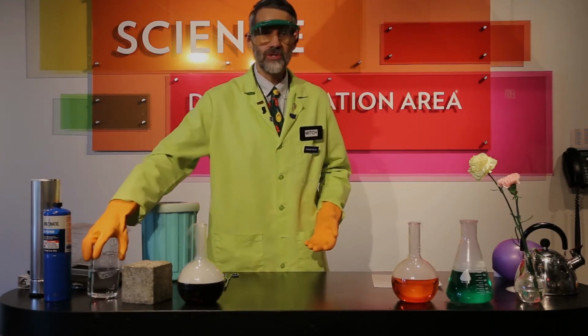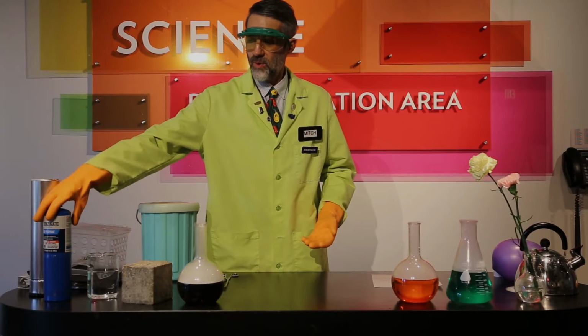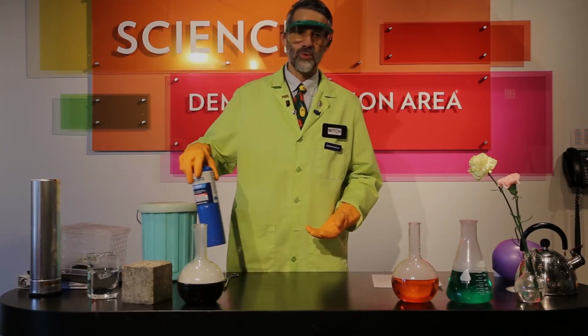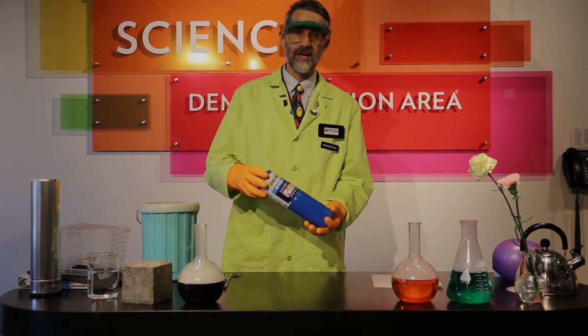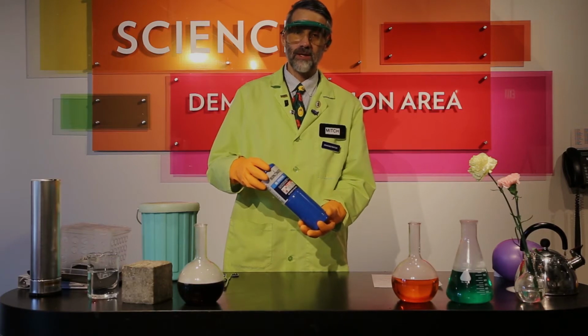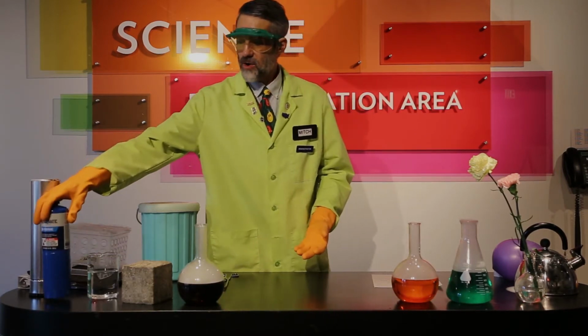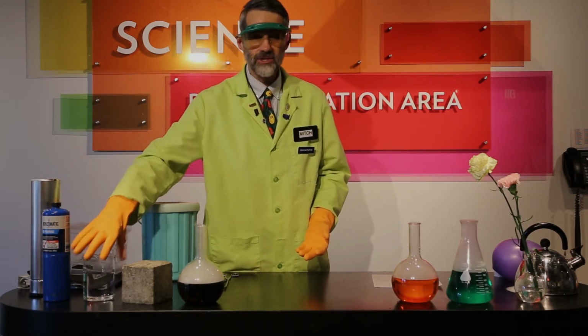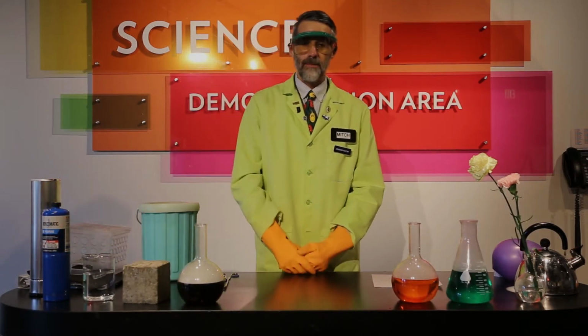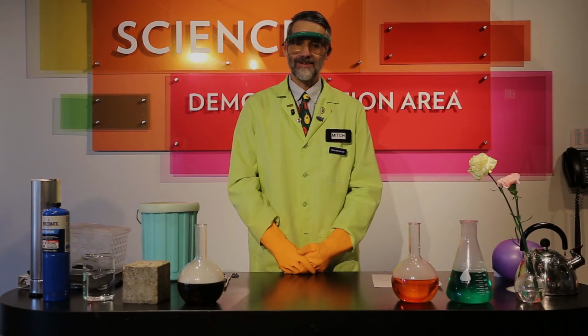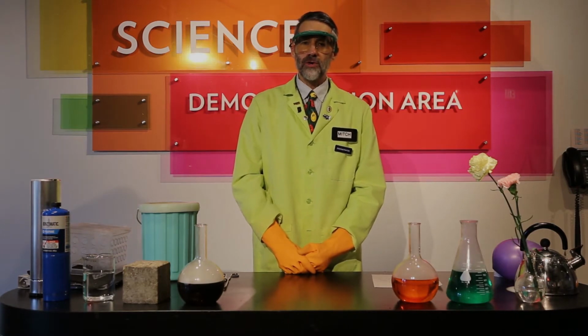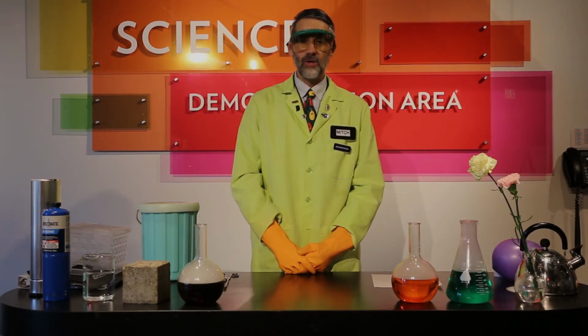And you know what the third state of matter is? Well, it's the gases in this room, as an example, or in this container, in this case propane, which is used to create flames. These three states of matter are basic in our universe. There's actually a fourth one called plasma, but we won't get into that today. Can you think of a material that exists as a solid, a liquid, and a gas?